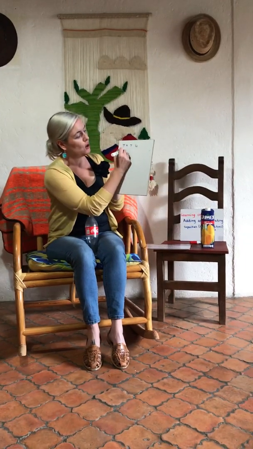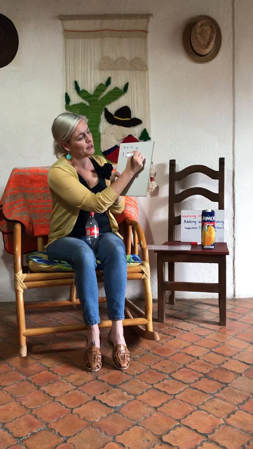What if we want to take away? Well, it's the same thing. I'm going to see the difference between my orange juice, how many more milliliters my orange juice has than my Coca-Cola. So I know that this is 1 liter, which is 1,000 milliliters. And I'm going to take the difference. How much more does this have than this? This is 600 milliliters. And we're going to do our takeaway.